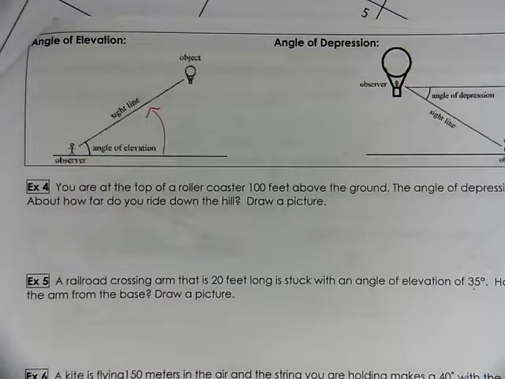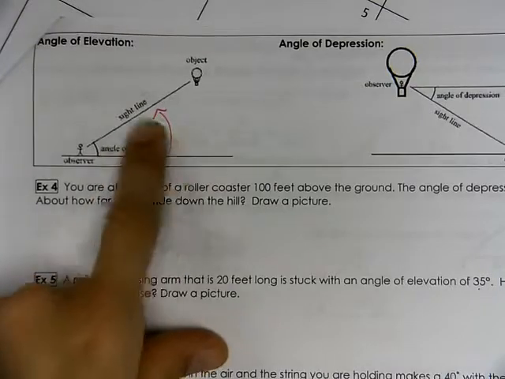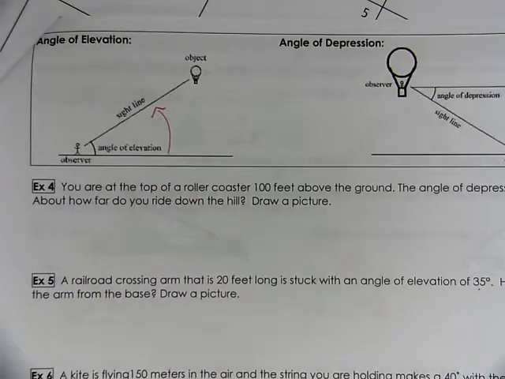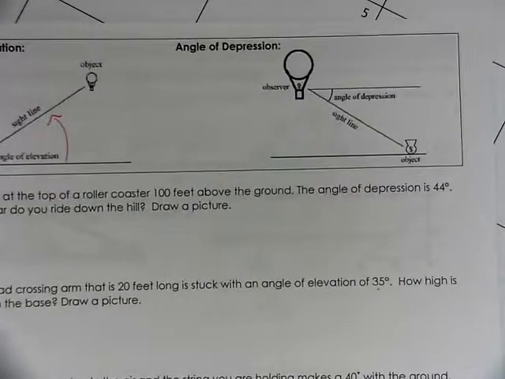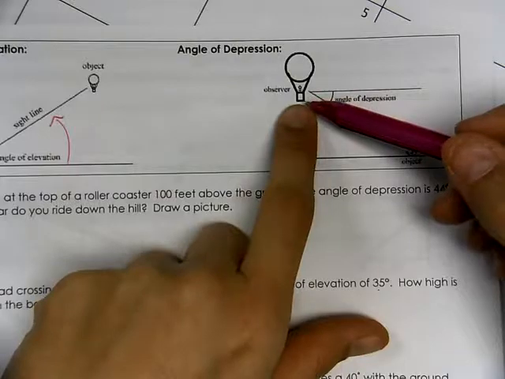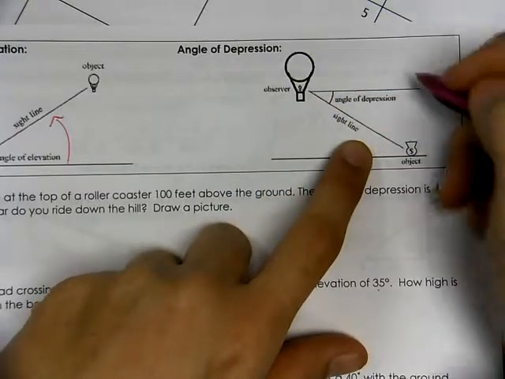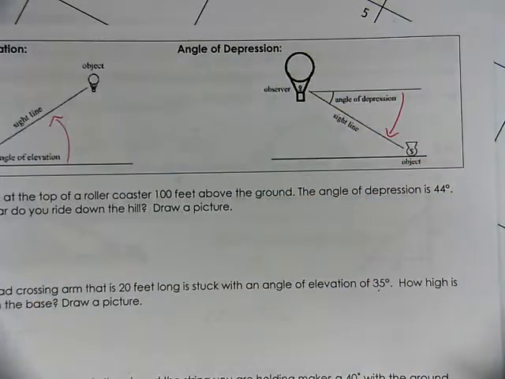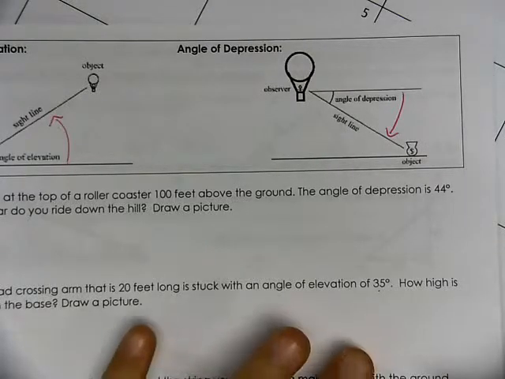Like if you're standing on the ground looking at an airplane or the top of a building, anything that's high up, that's an angle of elevation. Normally it's less than 90 degrees, right? Angle of depression is the opposite. You're standing at the top looking down, so it's the angle of looking downward. Again, pretty much always less than 90 degrees.